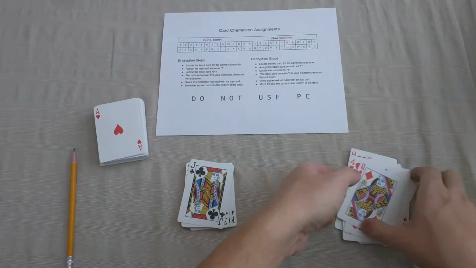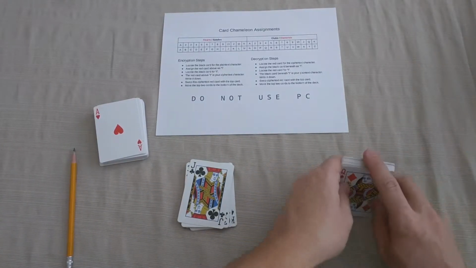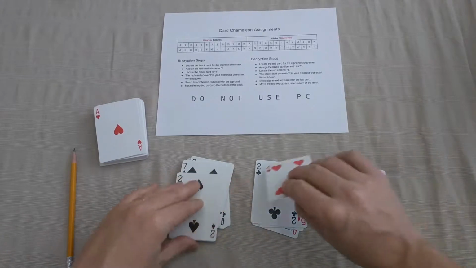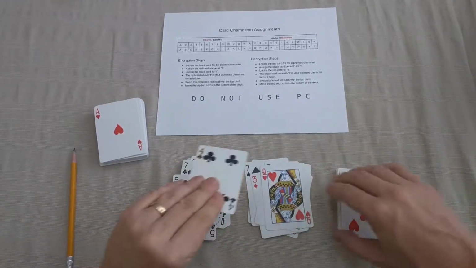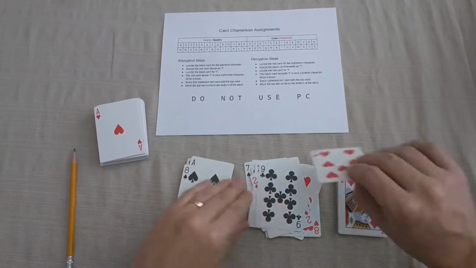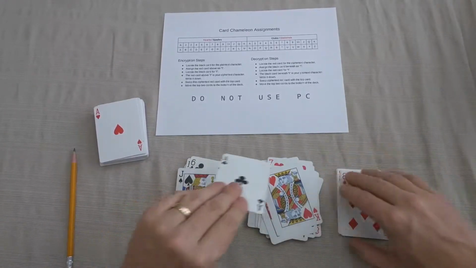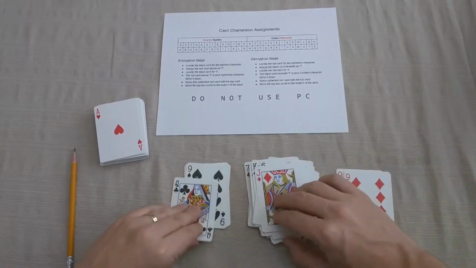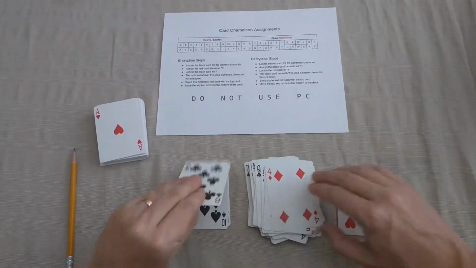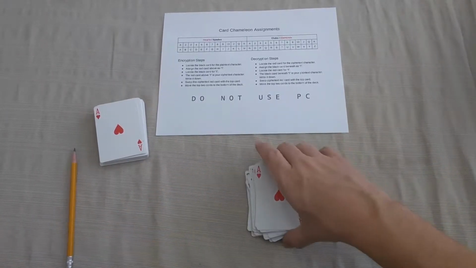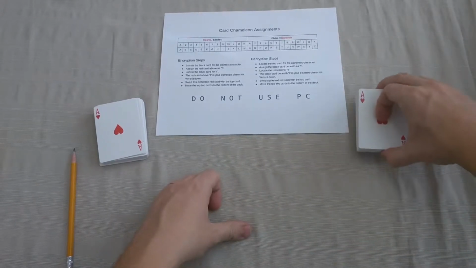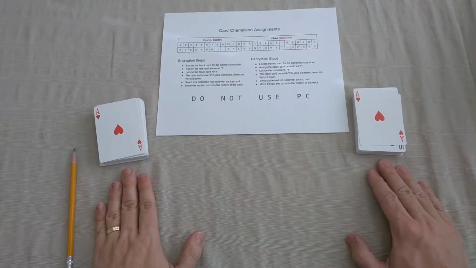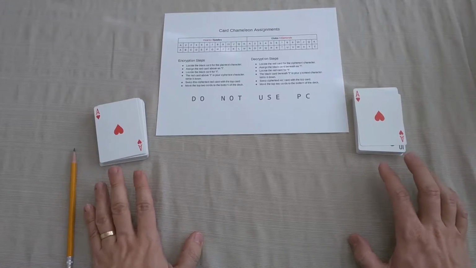Okay, those are created. Now let's go ahead and create the final deck, starting with the black card. Alternating black, red, black, red, black, red. Okay, so provided I made no mistakes, my decryption and encryption decks should be in the exact same order, alternating red, black, red, black, red, black.